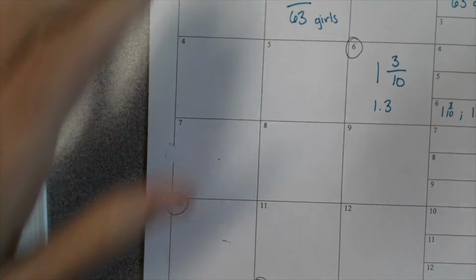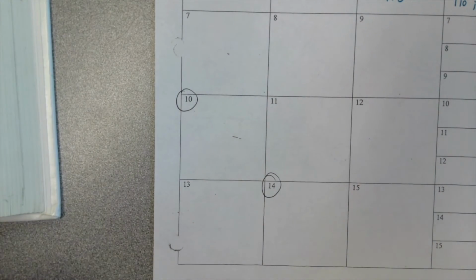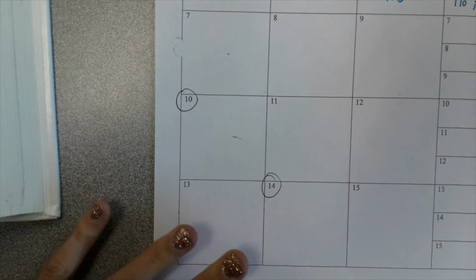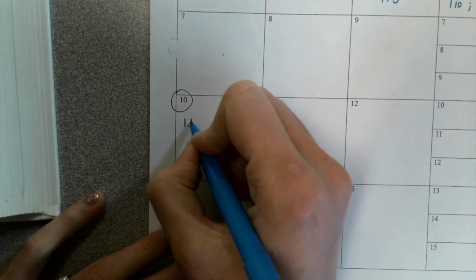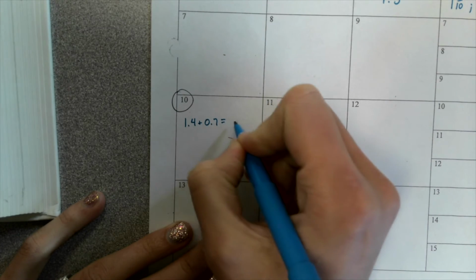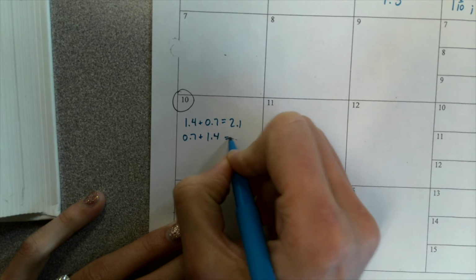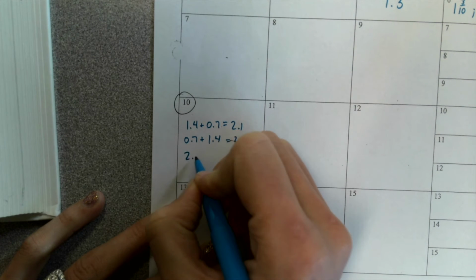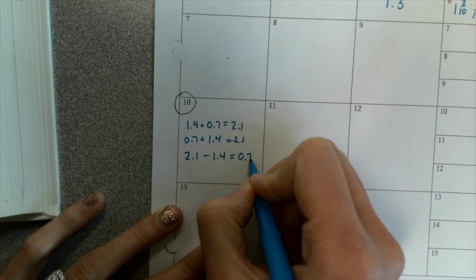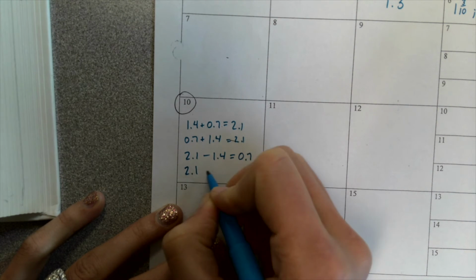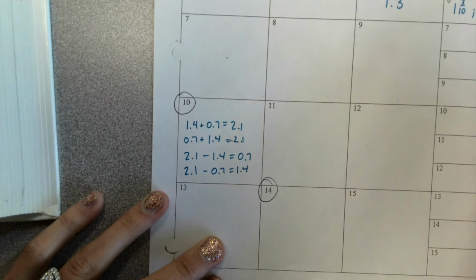On to number 10. Use decimal numbers 1.4, 0.7, and 2.1 to write 2 addition facts and 2 subtraction facts. So 1.4 plus 0.7 equals 2.1. 0.7 plus 1.4 equals 2.1. And then 2 and 1/10 minus 1 and 4/10 equals 0 and 7/10. 2 and 1/10 minus 0 and 7/10 equals 1 and 4/10.